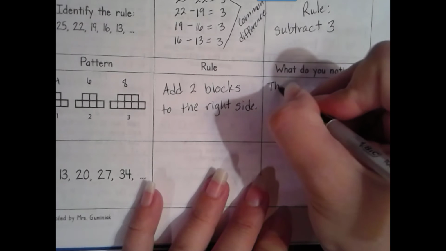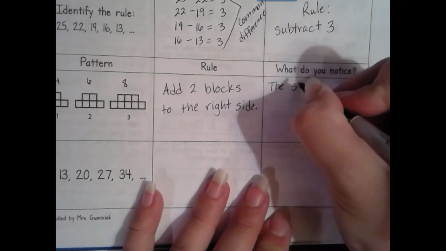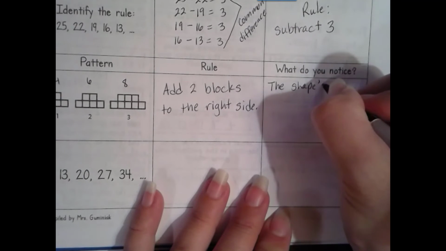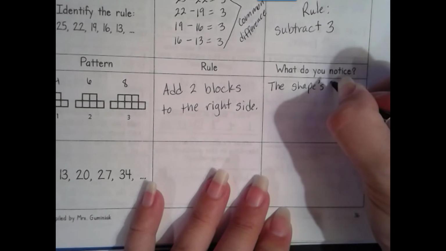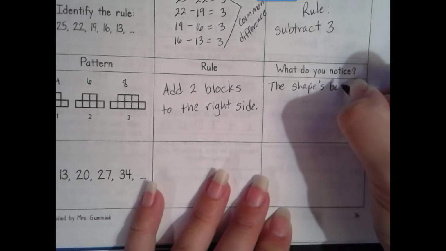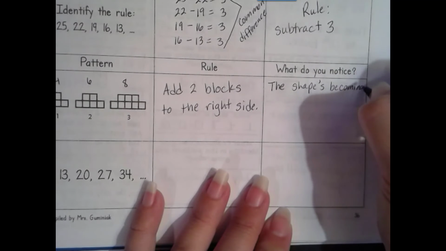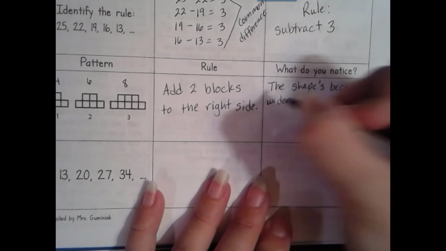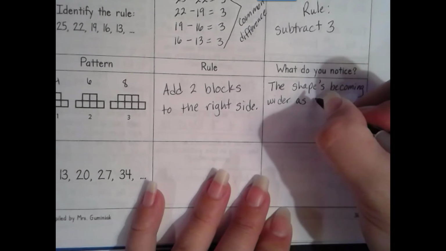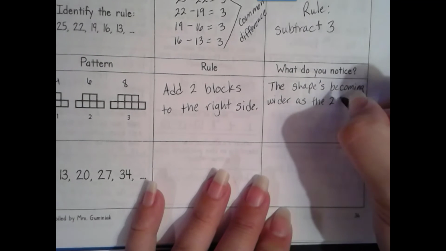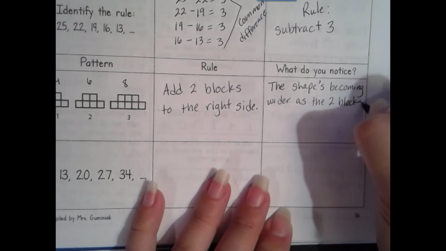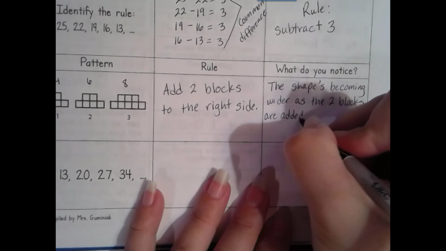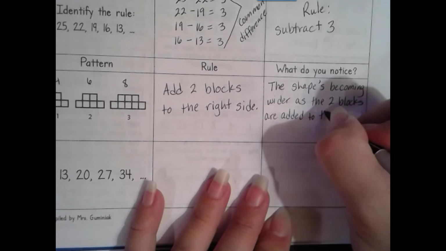So the shapes are becoming wider as the 2 blocks are added to the side.